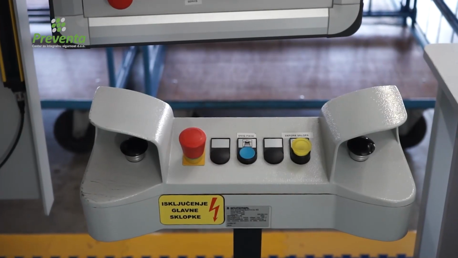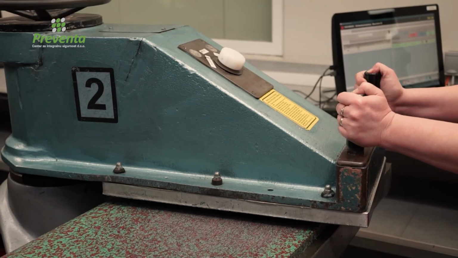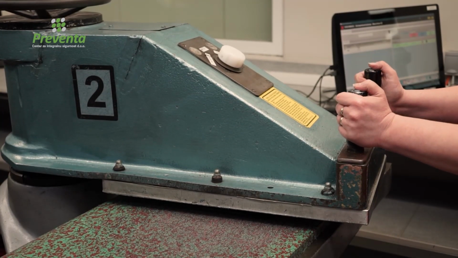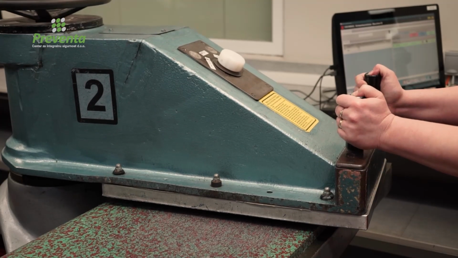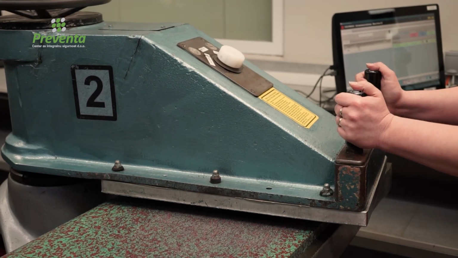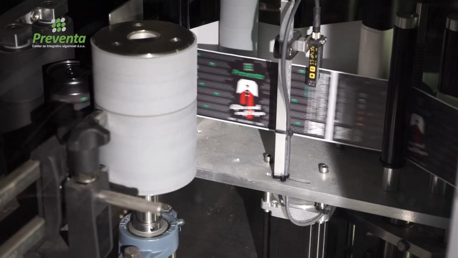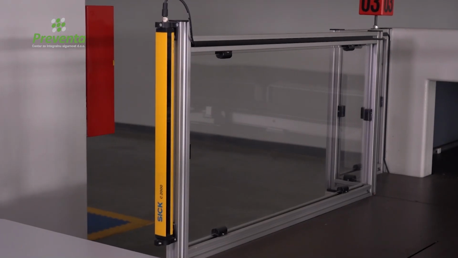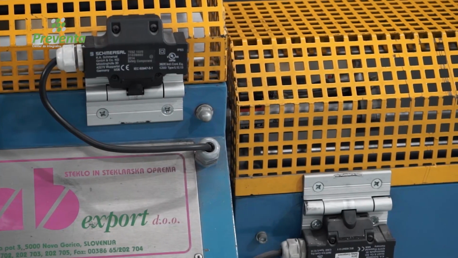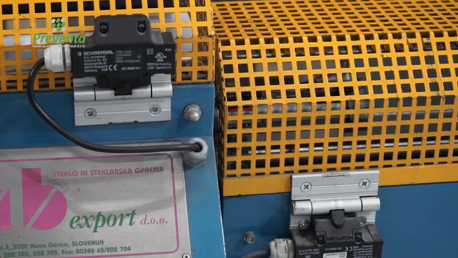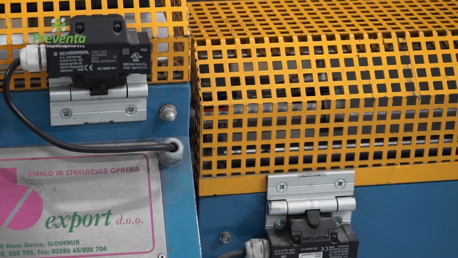This can be, for example, a 2-handed control system where the worker must press the machine start buttons with both hands at the same time to prevent the worker from entering the danger zone of the machine with one hand and activating the machine with the other. Newer machines, depending on the design, have different versions of more sophisticated automatic protection devices, for example, photocells, sensors, and the like. Regardless of the design, the guards and protective devices must always be in place, properly fitted, and functional.